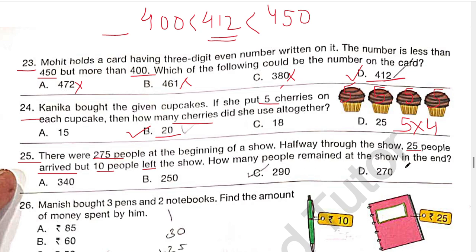So first there were 275 people. 25 people came, they arrived, so we have to add. So 275 plus 25 will give us 300. So now the people would be 300, but out of these 300, again 10 people left the show. So 300 minus 10, that is 290. Out of this 300, 10 people left the show, so we have to subtract. This means 290 are there, which will remain in the show in the end. So option C we should select.